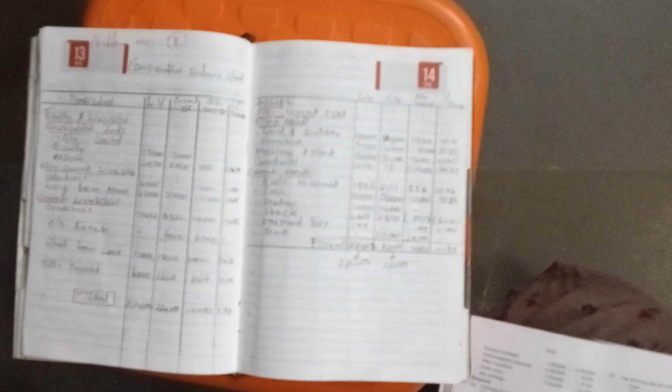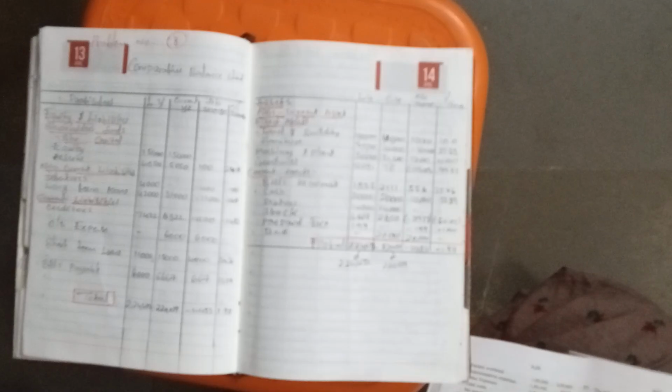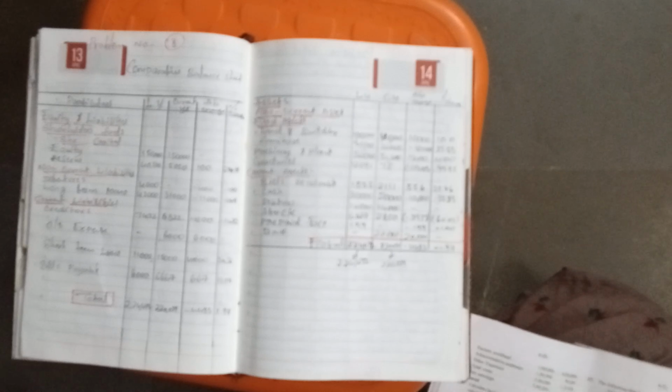Dear friends, in our previous classes we have solved problems like the fifth, sixth and seventh problems. Now let's solve problem number 8 from Techniques of Financial Statement Analysis, Unit 3.